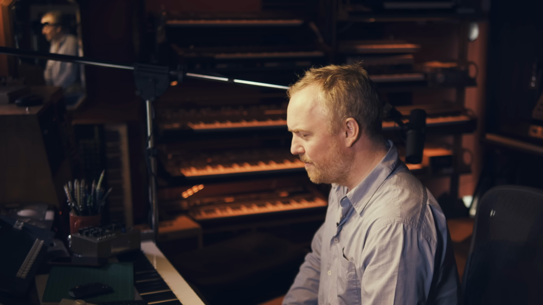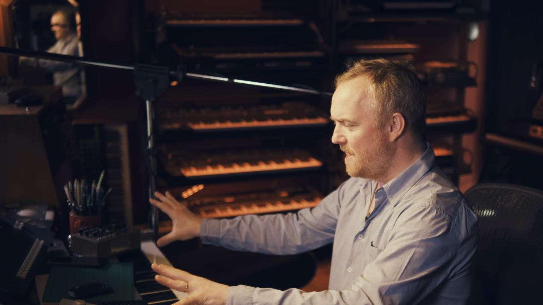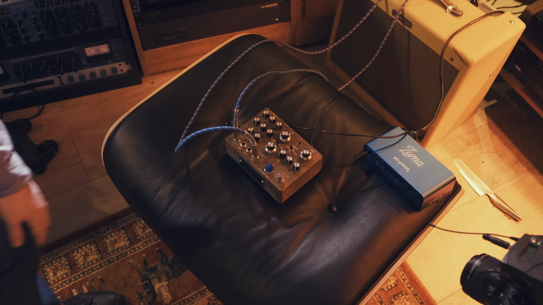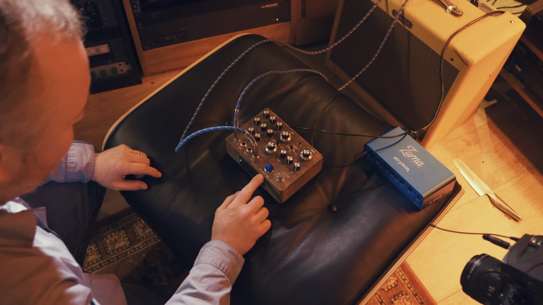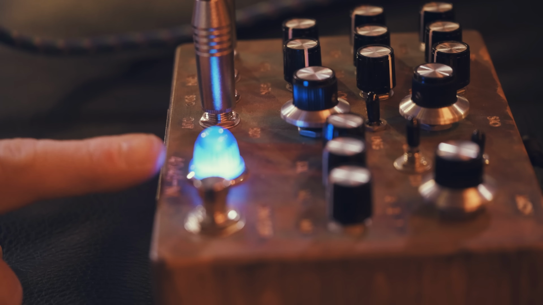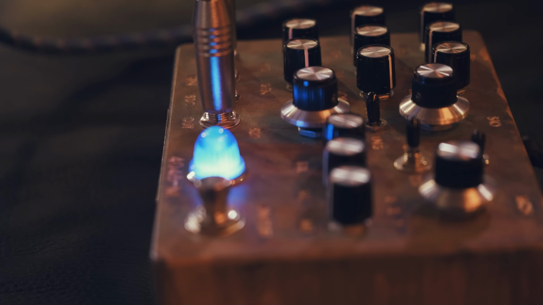Right, let's break out of the box and see what these three bad boys sound like. Right, so this is the Industrial Electric 4046. Oh, look at that. Oh, I like the sound of it already. Let's have a listen to the drums through it.